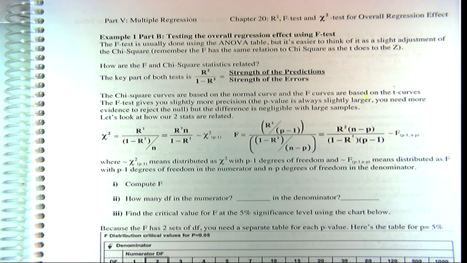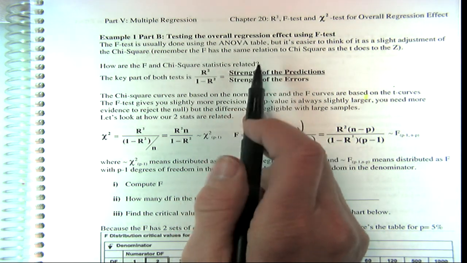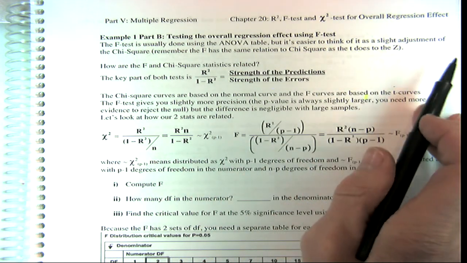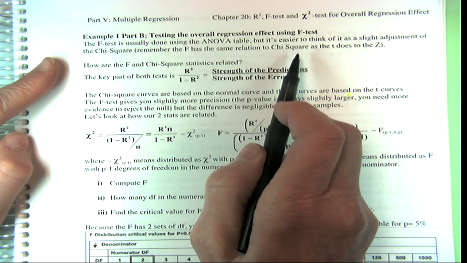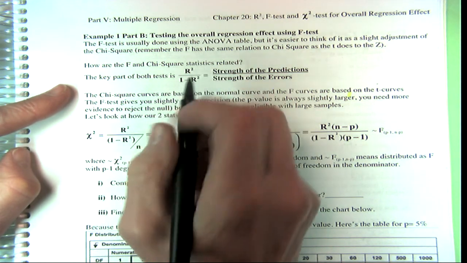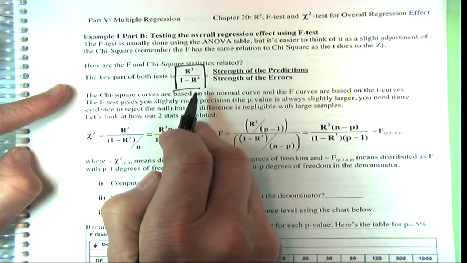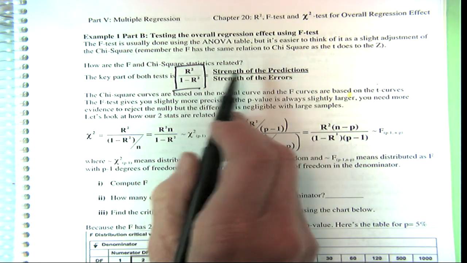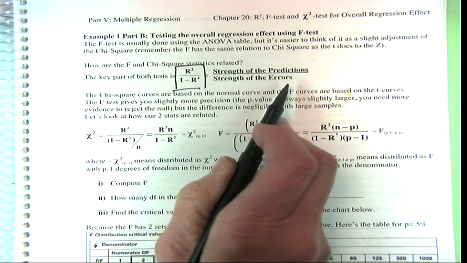And you'll see how the F-test here is usually done using an ANOVA table, and we'll do that next. But it's easier to think of it as a slight adjustment of the chi-square. Remember, the F has the same relation to chi-square as the t does to the z. So how are they related? The key part of both statistics is this: you have the r squared divided by the 1 minus r squared. The r squared is the strength of the model or our predictions, and the 1 minus r squared is the strength of the errors.